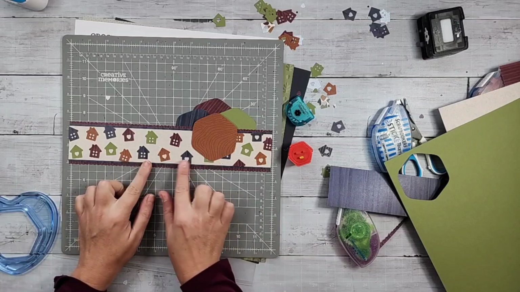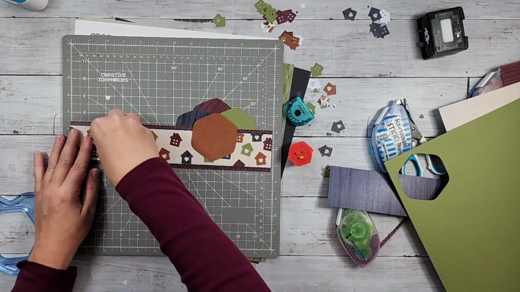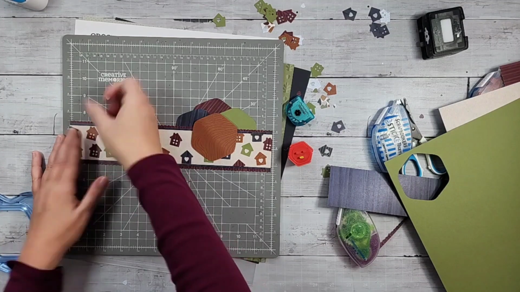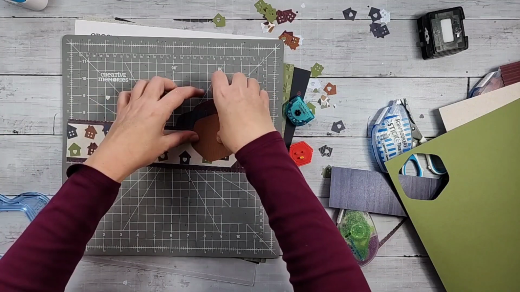And if I needed to, all my little houses are done with repositional adhesive, so I can move things around. Like now I'm starting to think this little house needs to be in a different place. You can play with it a little bit more. So that's border number 2.